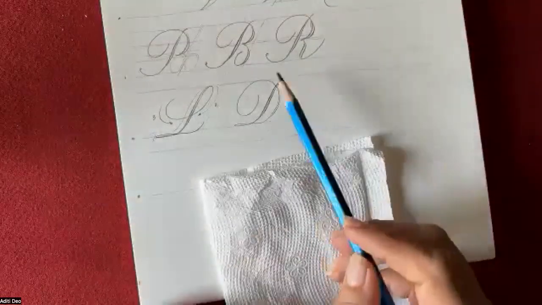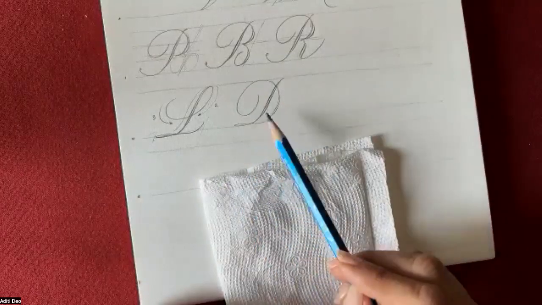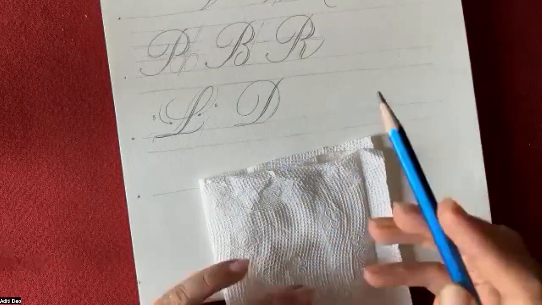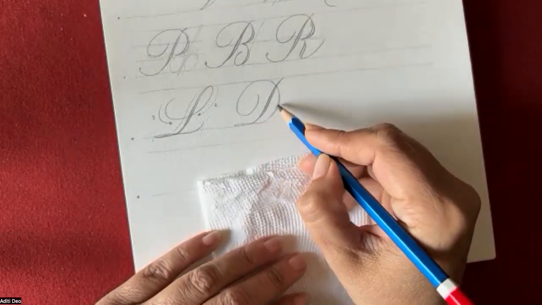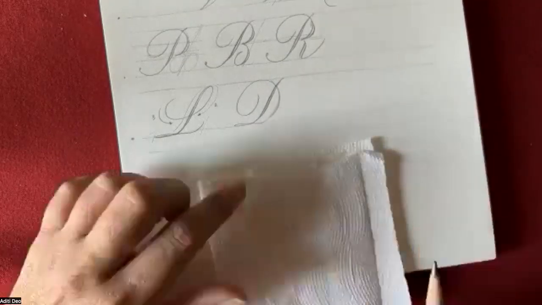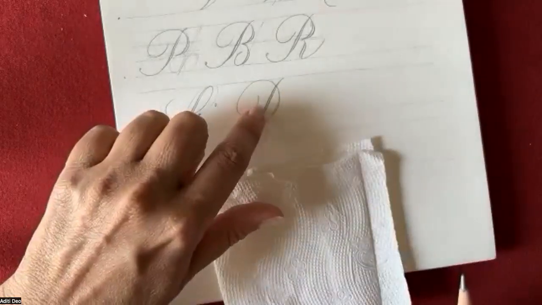Now this letter is often written in one shot. But for our sakes, you can break it up and you can add an additional shade to this part of the letter as well, but keep it thinner than the main stem.